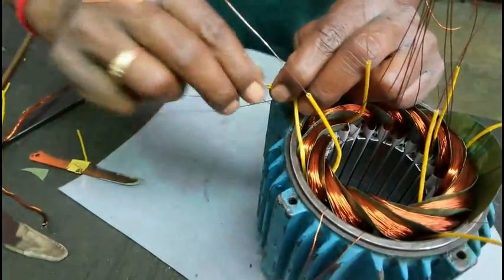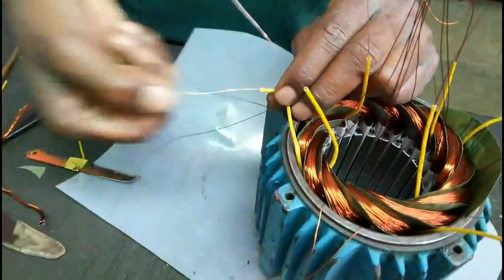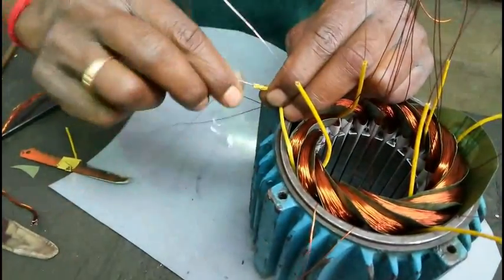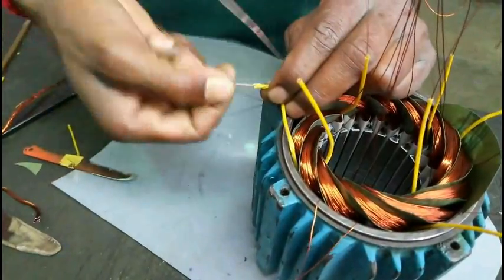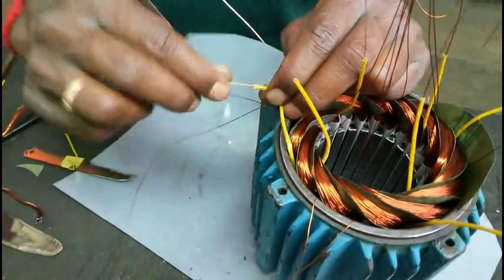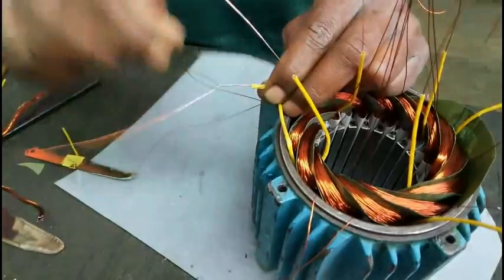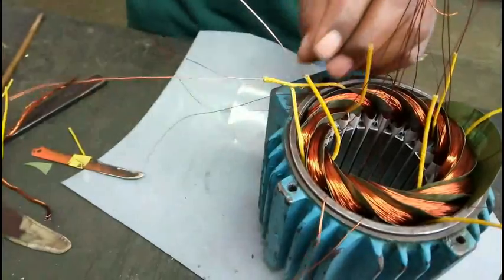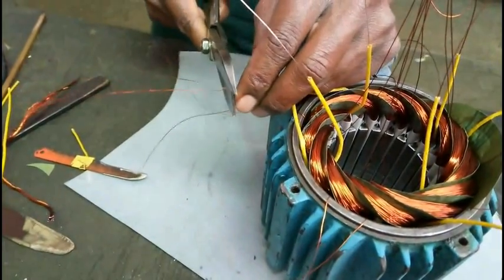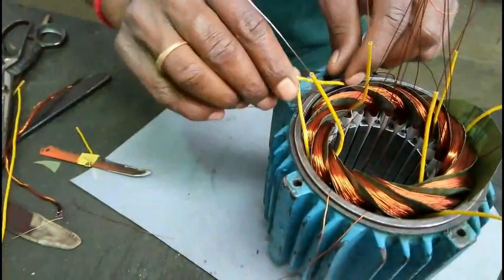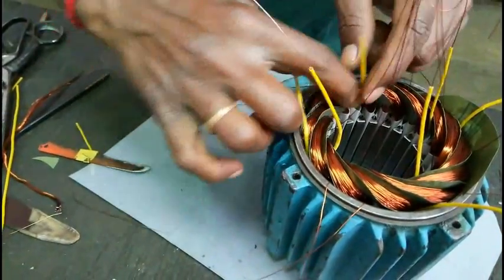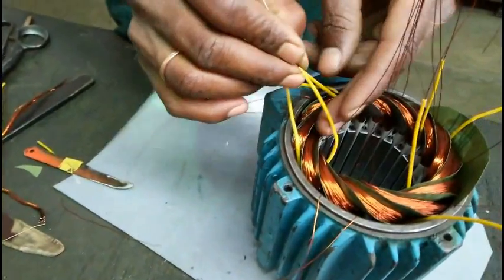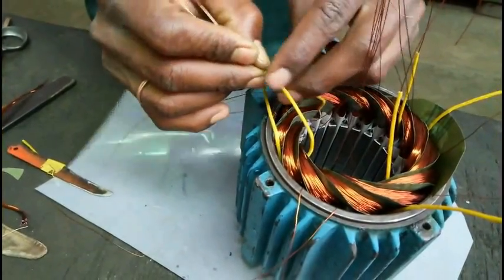As these are outside, you can identify these are finish terminals. You have to cut the additional overhang portion. Now this is the starting of the fourth coil group and the starting of the 7th coil group. We will connect those.